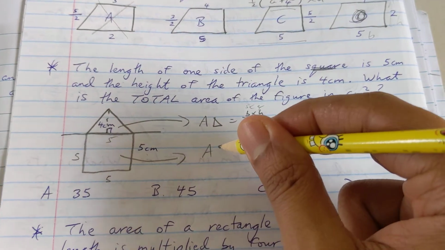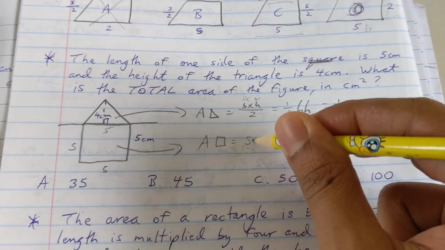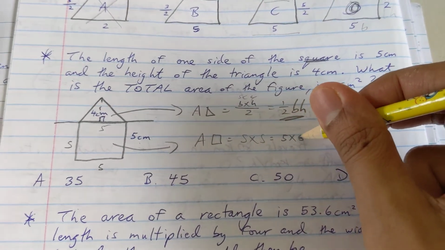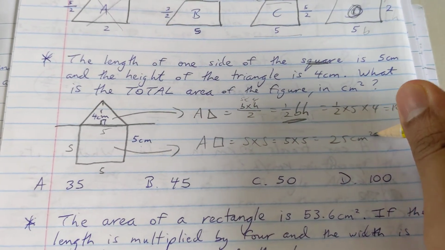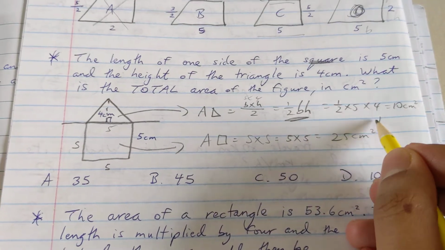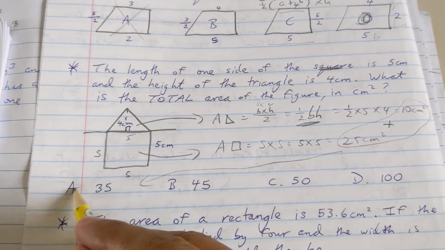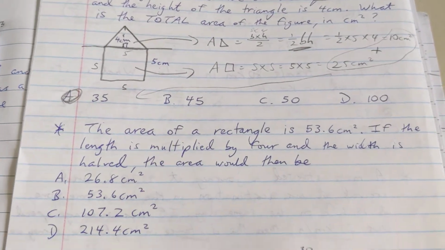The square, they're not giving you this formula, but you should know by now a square is side by side, all the sides are the same. So 5 times 5, 25 square units. So the total area of the shape, 10 for the triangle, 25 for the square. So the area is going to be 35 square centimeters.